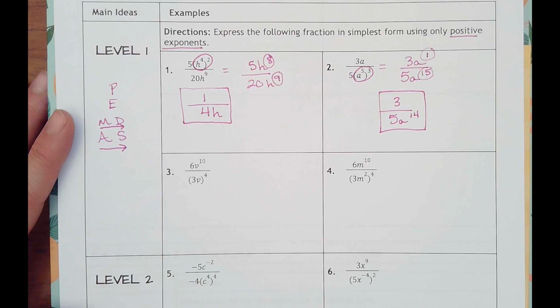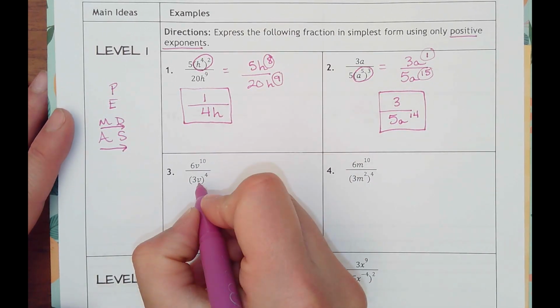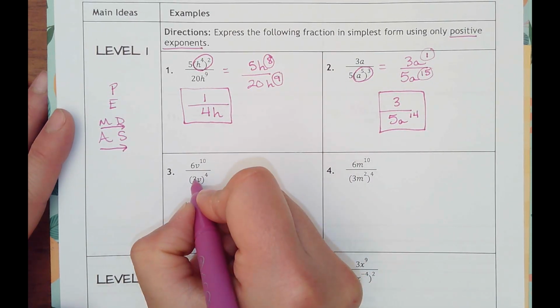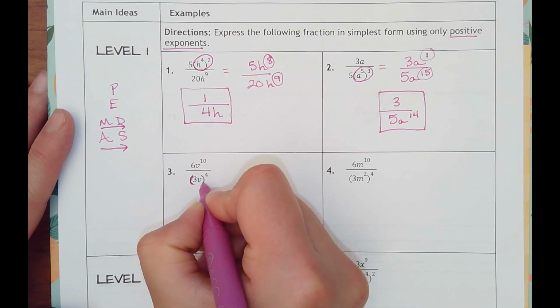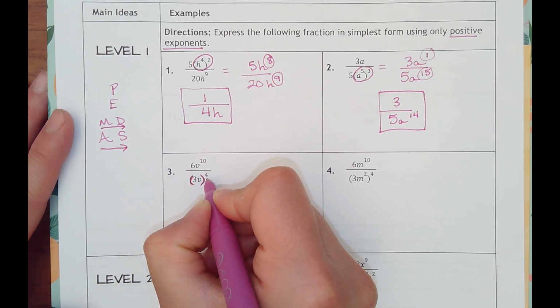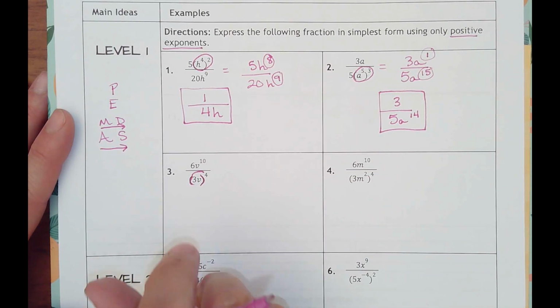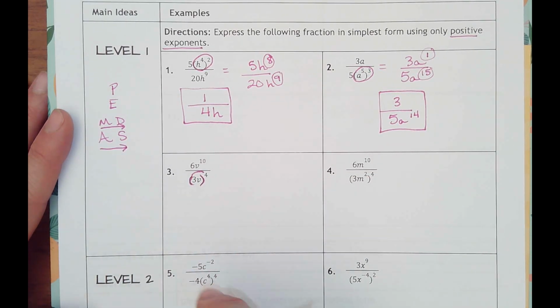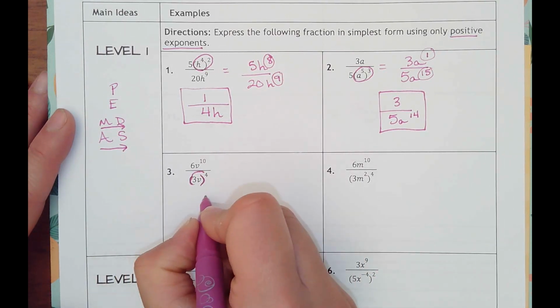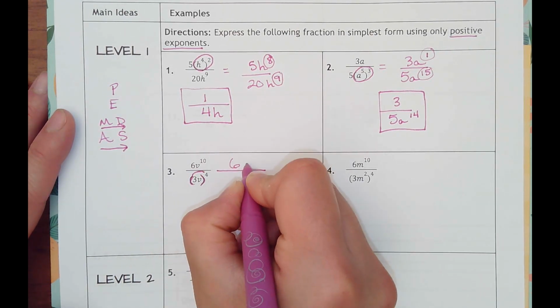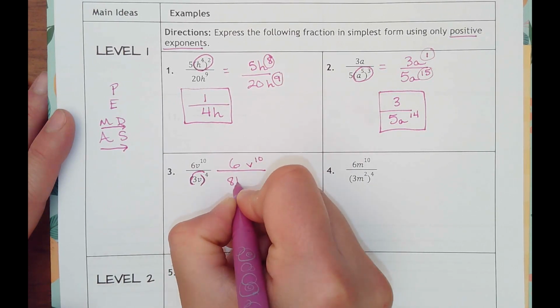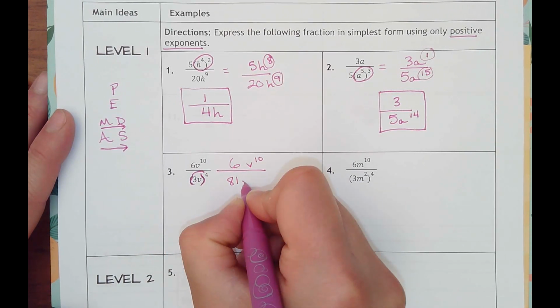All right, number 3, still very similar. The difference is that we've got power rule with a coefficient. So remember, this whole 3v is times itself 4 times. So you need to take 3 to the 4th power. It'd be 3 times 3 is 9. If you square 9, that's the same as 3 to the 4th power. So that'd be 81. You could do it on your calculator. And then this would be v to the 4th power.